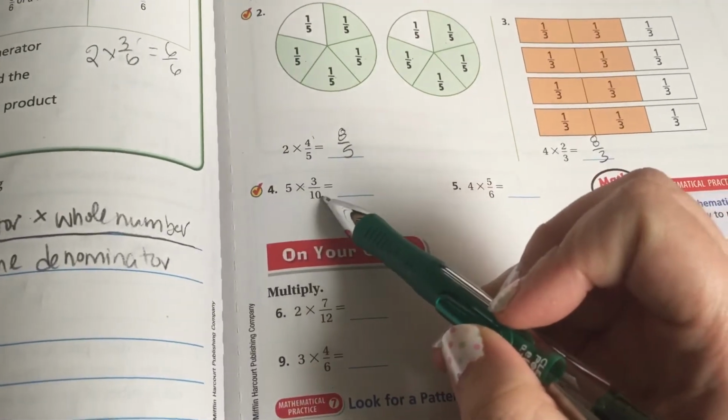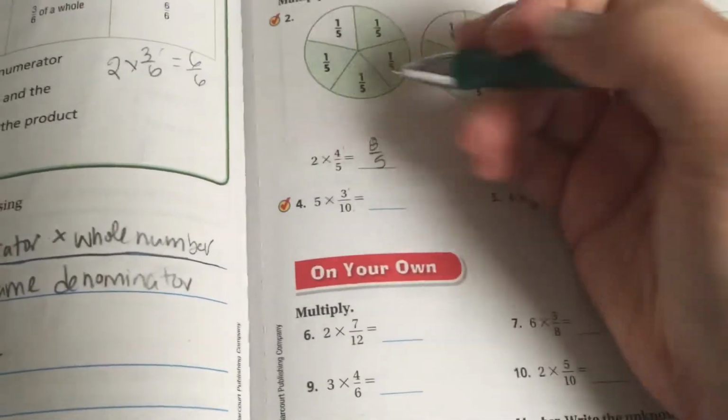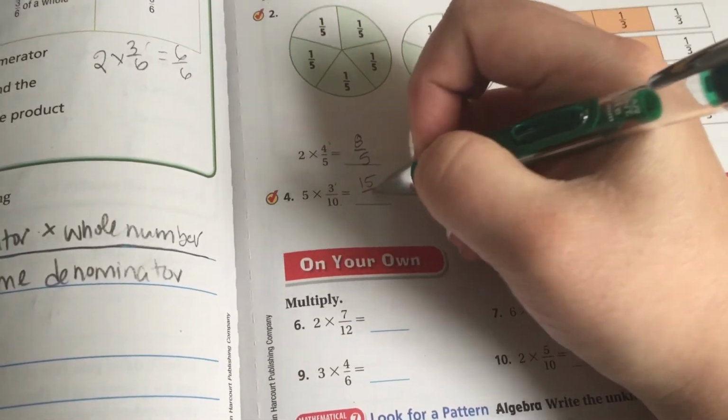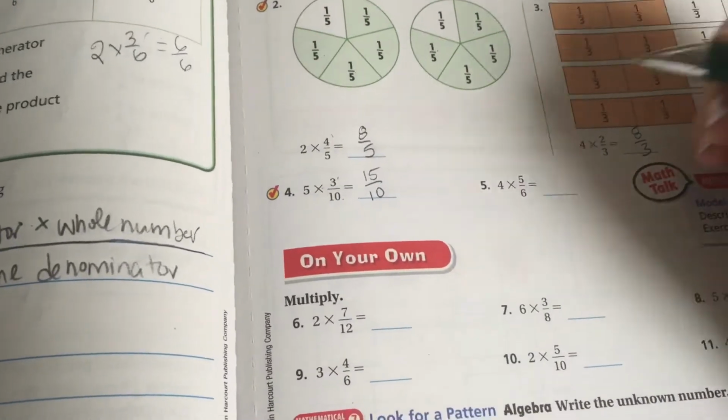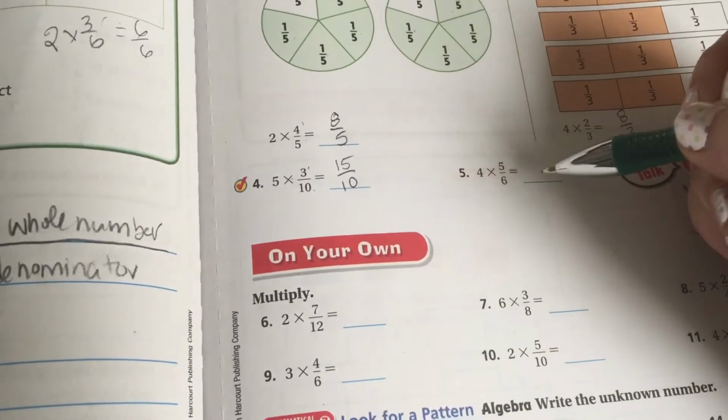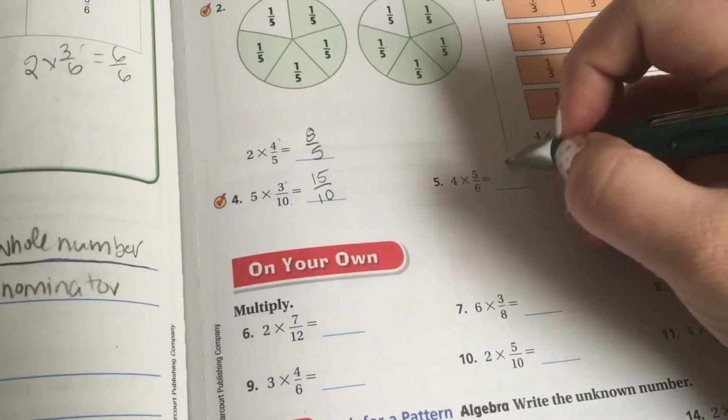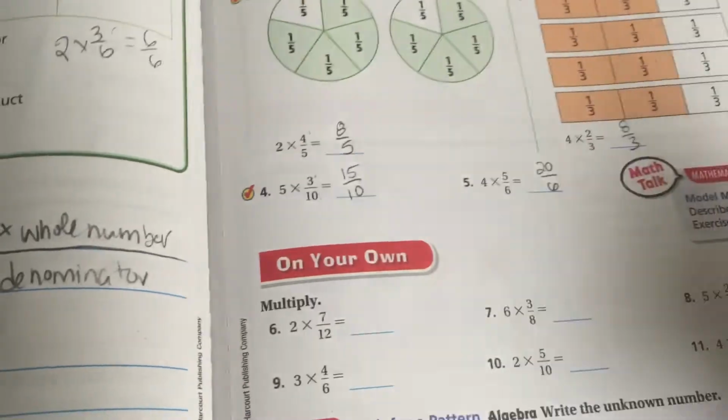5 times 3/10. 5 times 3 is 15. Keep your denominator. 4 times 5, 6. 4 times 5 is 20 over 6.